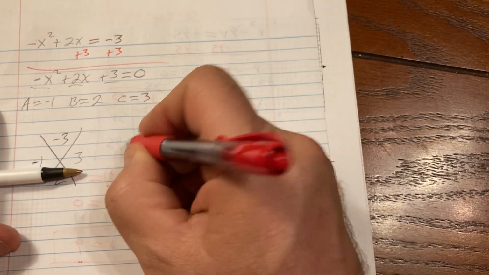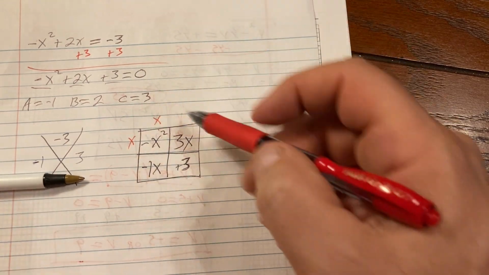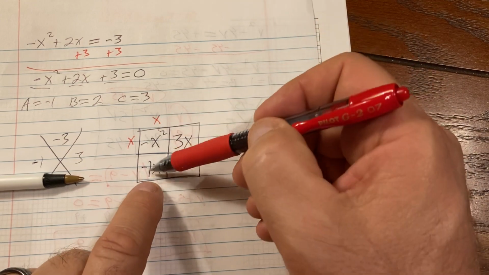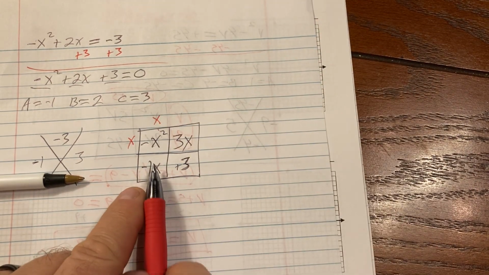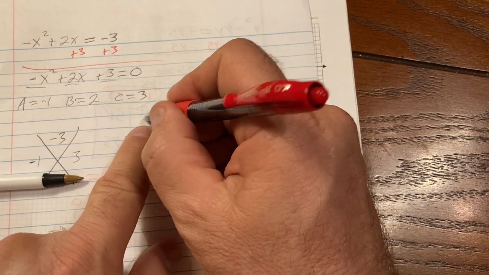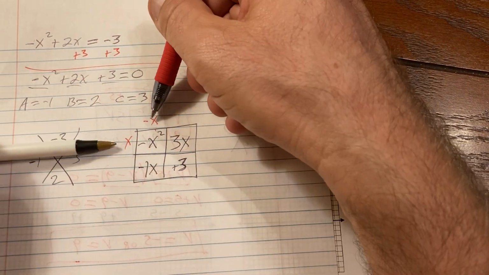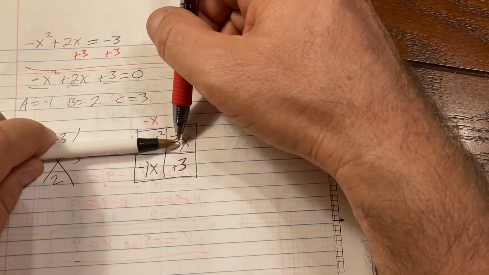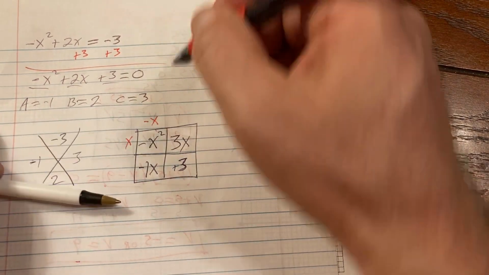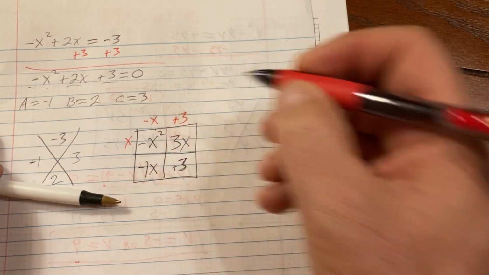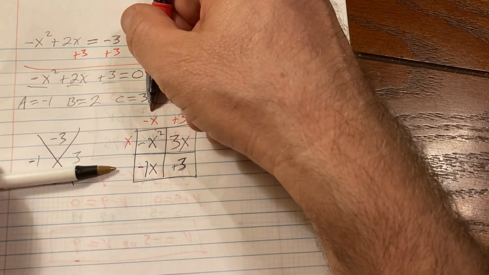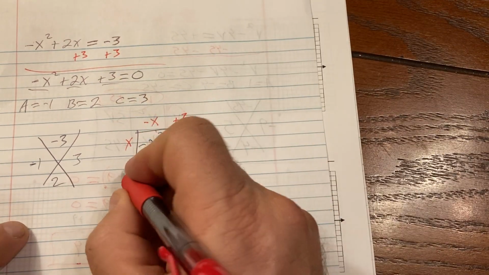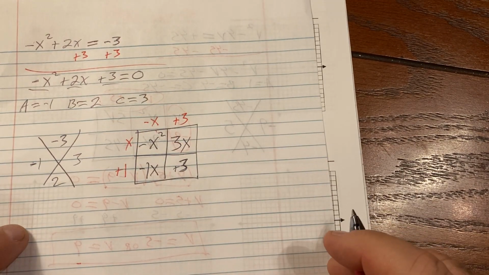Okay, well, I know it's x and x. One of those is going to be negative. And to help out, is this a negative? No. Is that a negative? Yes. So let's make this row negative. I'll make that one negative. This times this is negative x squared. This times what gives me a positive 3x? It's a positive 3. This times what term gives me a negative x? It's a 1, positive 1.